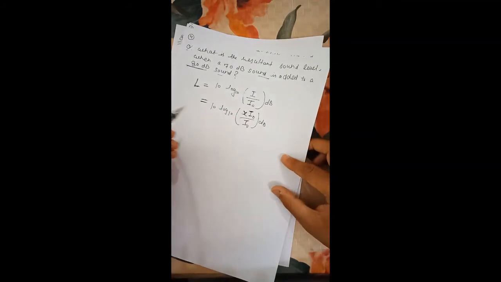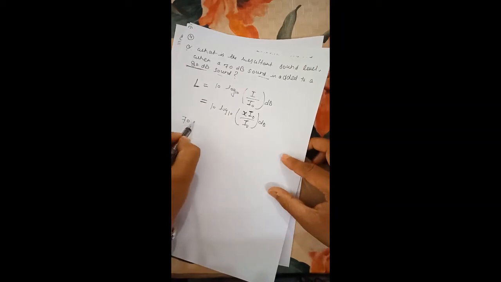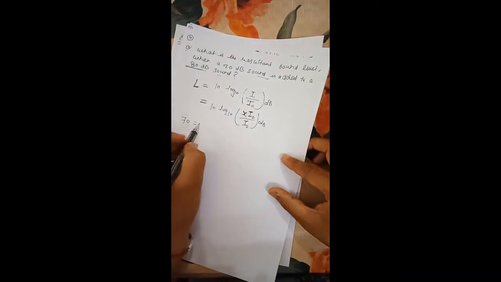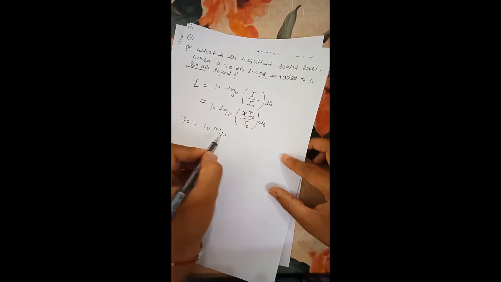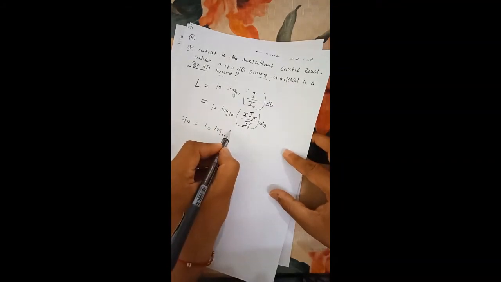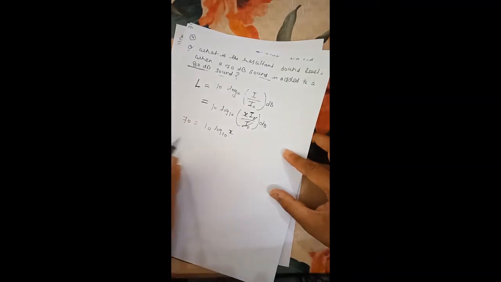And this is the 70 decibel sound हमने ऐड किया, तो 70 is equal to 10 log 10 x.